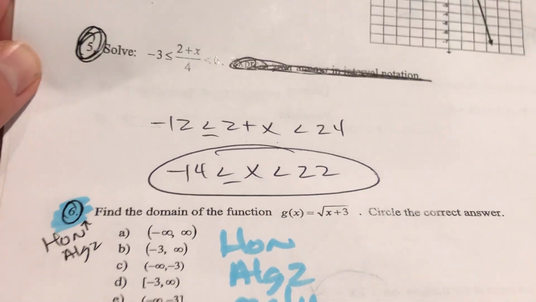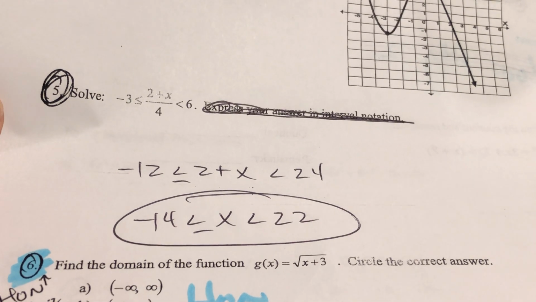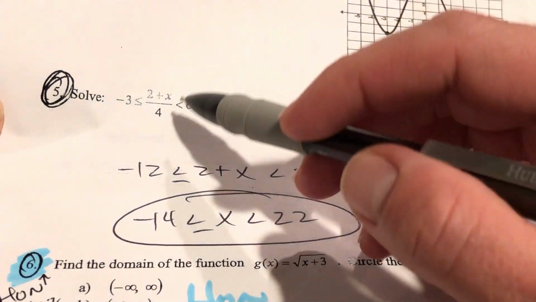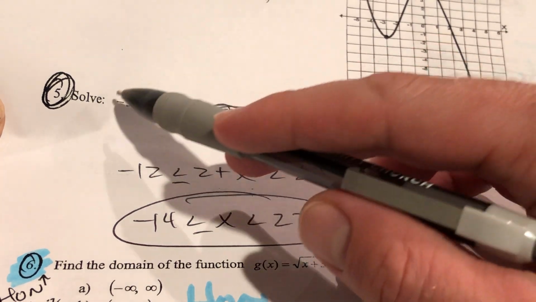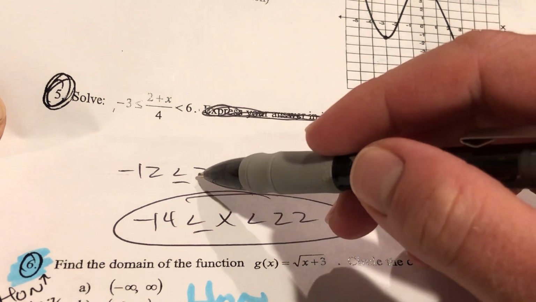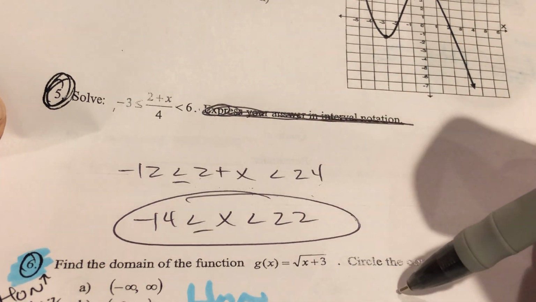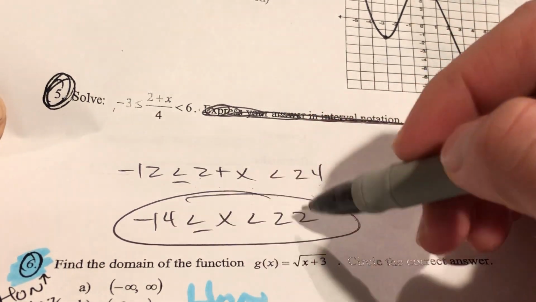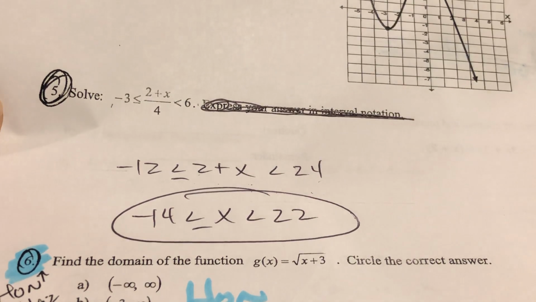On this page, everyone is doing number 5. I'm going to multiply all the sides by 4. Multiply by 4, by 4, by 4. Negative 12 less than or equal to 2 plus x less than 24. And subtract 2 from all 3 regions there.